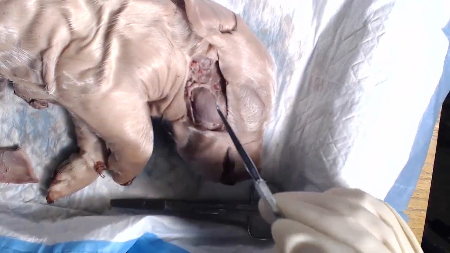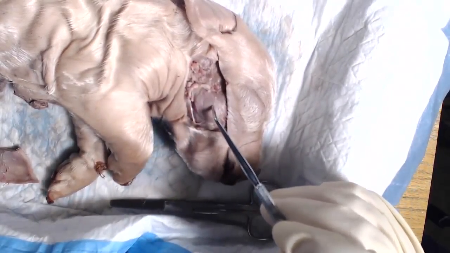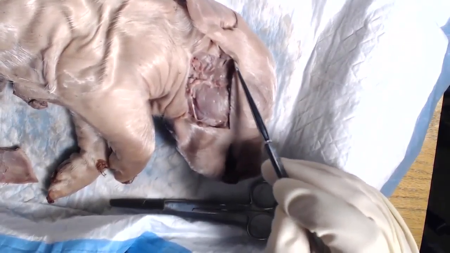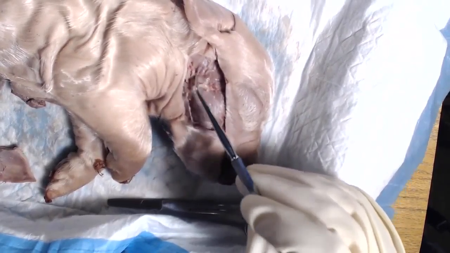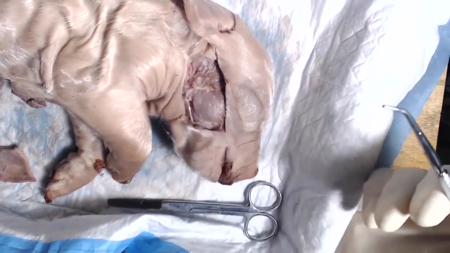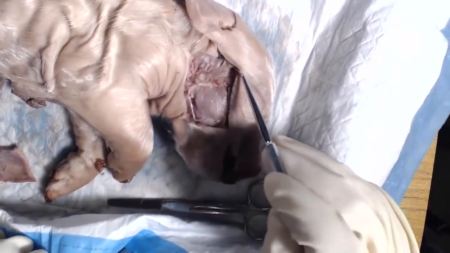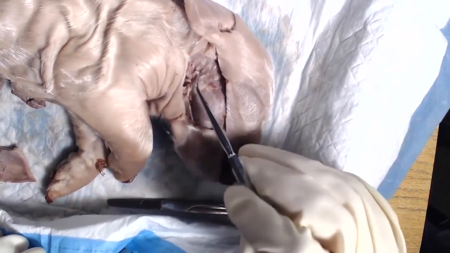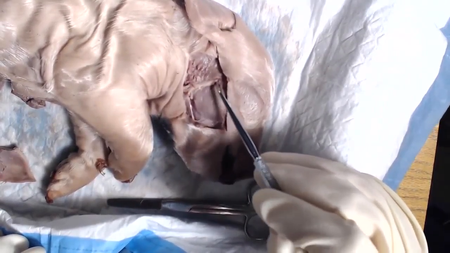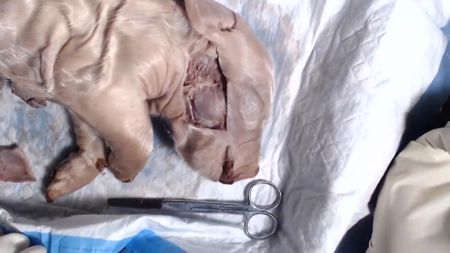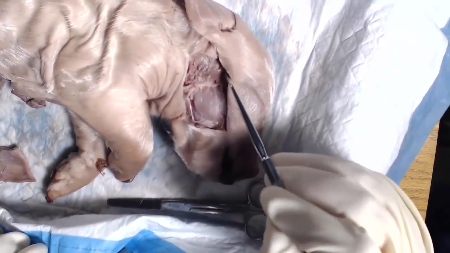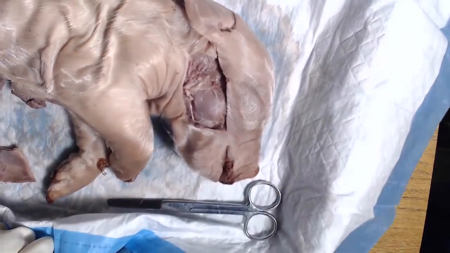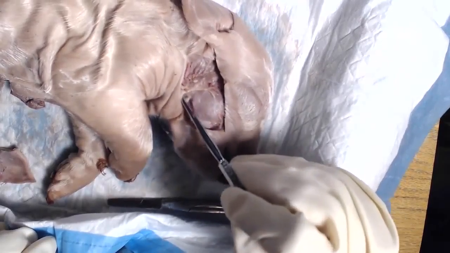Now, if you look just behind your masseter here, you can see this spongy looking tissue. It doesn't have a really distinct shape to it. Some sources I found say it's supposed to be triangular. Maybe you can see that in your pig. If not, that's okay, but you should be able to see this little brown spongy tissue right behind your muscle. And that's the parotid gland. So go ahead and see if you can find that on your pig.